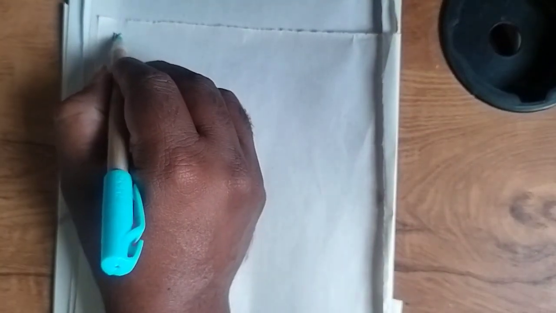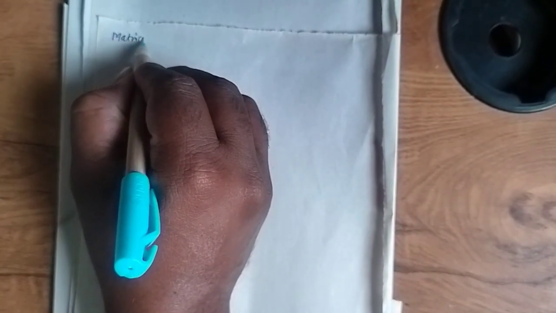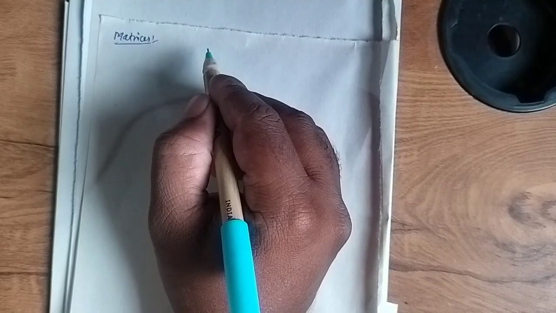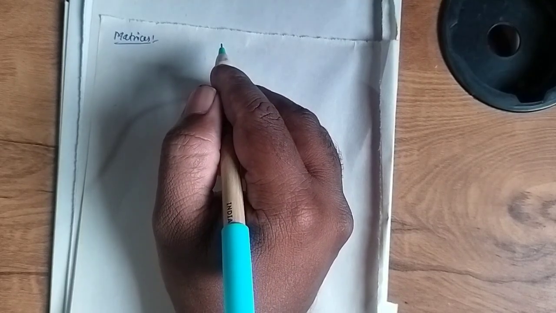Today we are going to discuss matrices. What is a matrix? A set of real or imaginary numbers arranged in the form of a rectangular array.